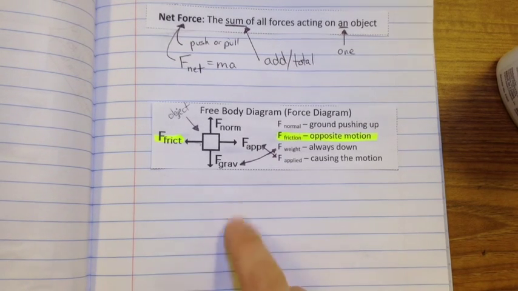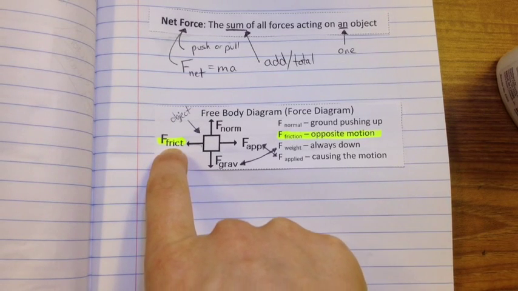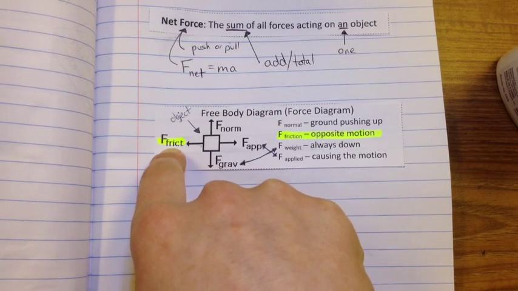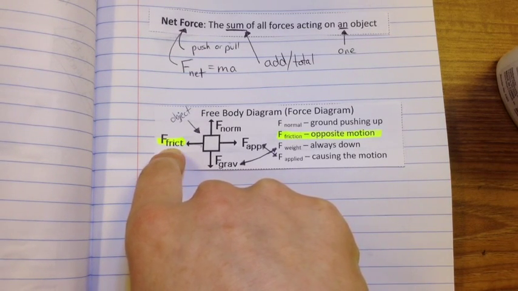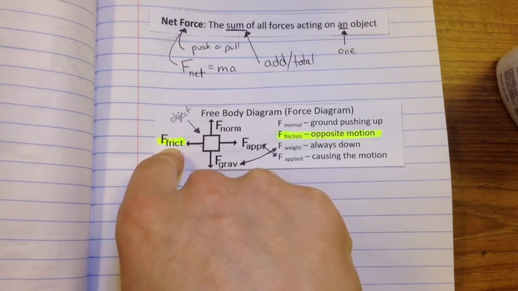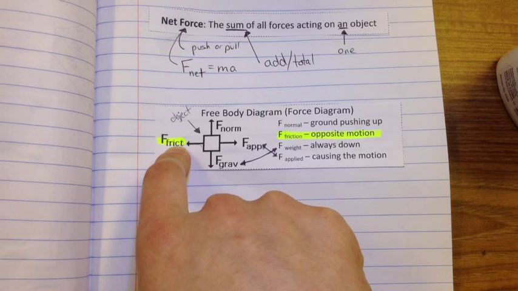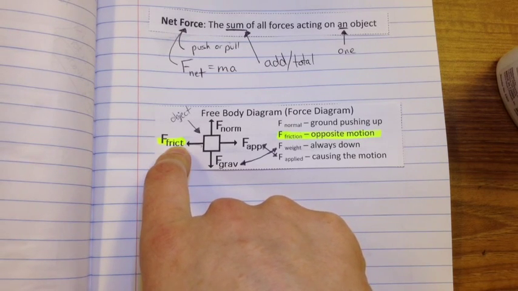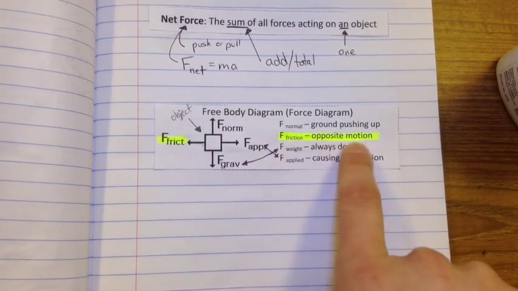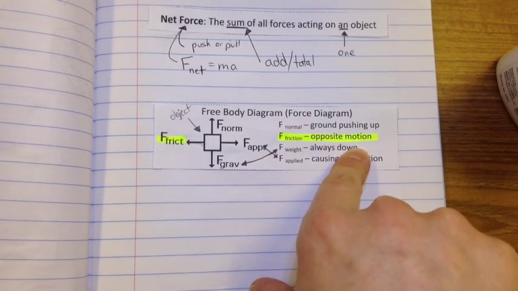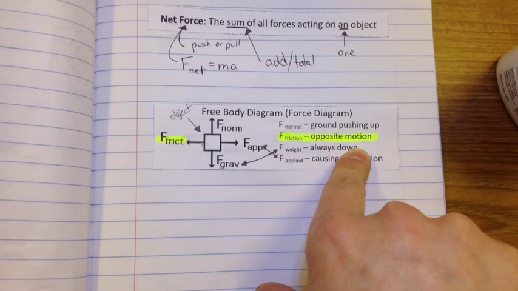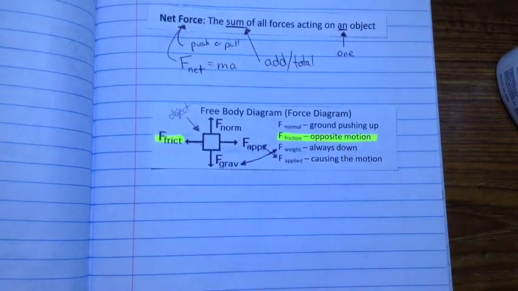So, that friction is air resistance. That's the air pushing against your car. You're going one direction, but it pushes you the opposite direction. The faster you're moving, the stronger that force of friction is. Okay? And that's just air resistance friction. There's also friction with the tires against the street and all sorts of other friction going on. But that friction is always going to be the opposite of the motion, because friction opposes motion.